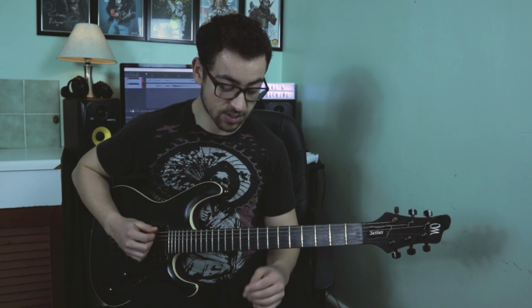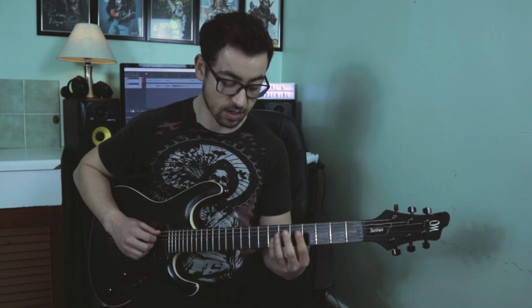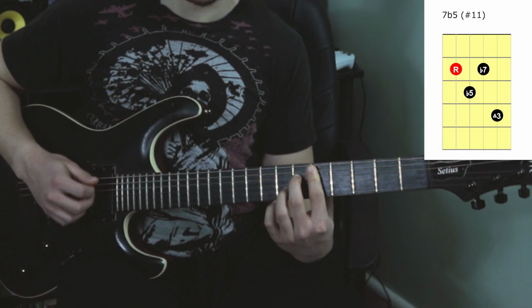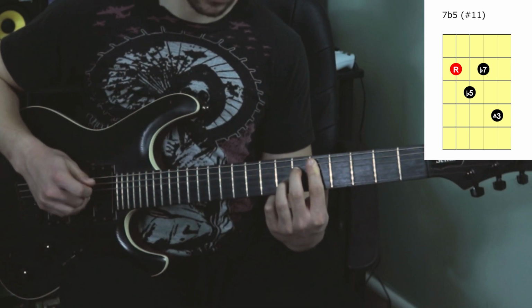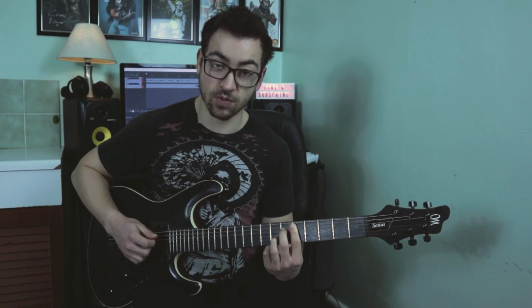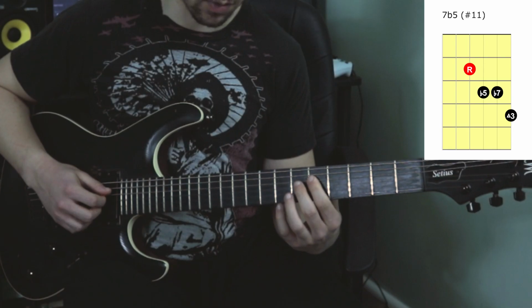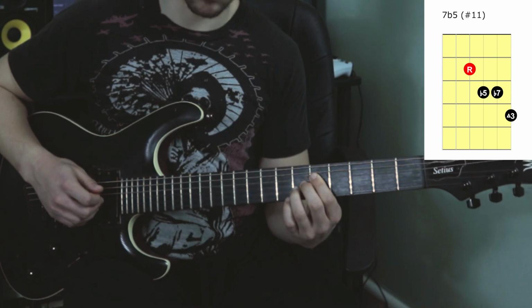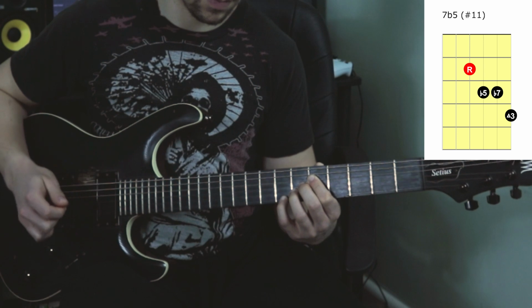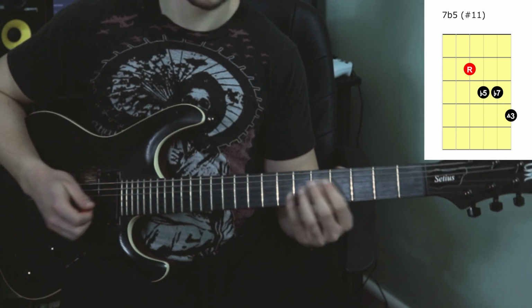Now let's take a look at how to play with the root on the A string. So we're going to play 5 on the A, 6 on the D, 5 on the G and 7 on the B. And then for the root on the D string, we're going to play 5 on the D, 6 on the G and B strings, and 7 on the high E string. Okay, so that's the dominant 7 flat 5 chord.